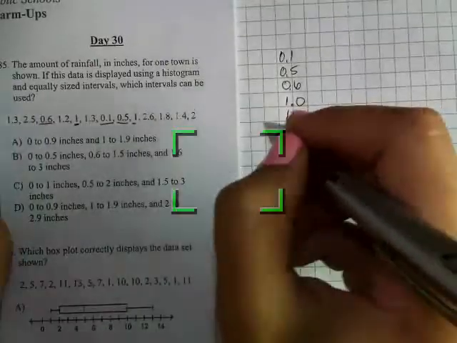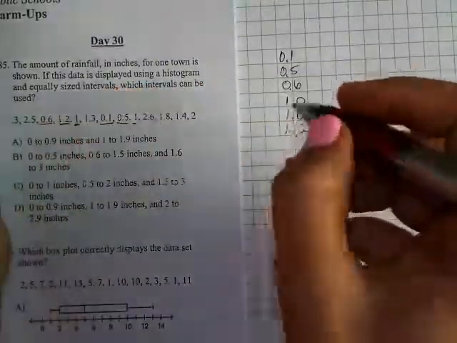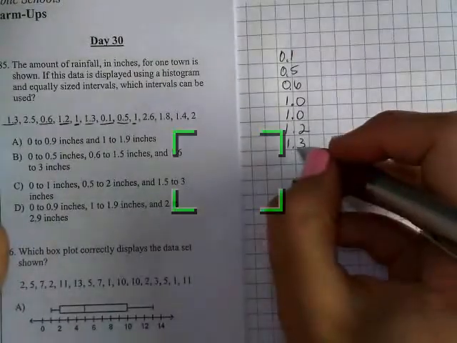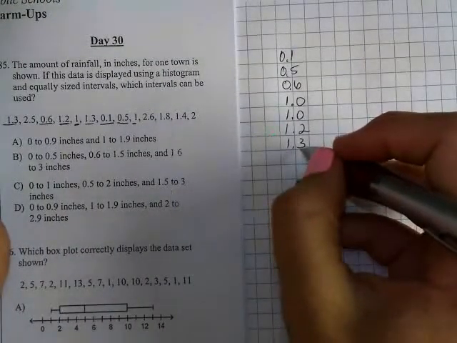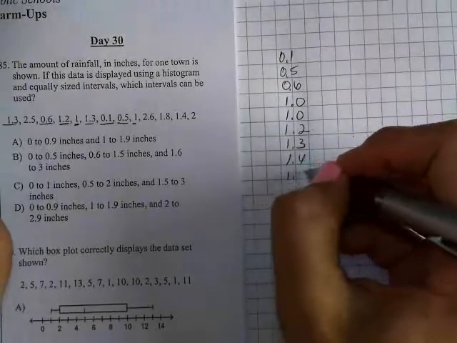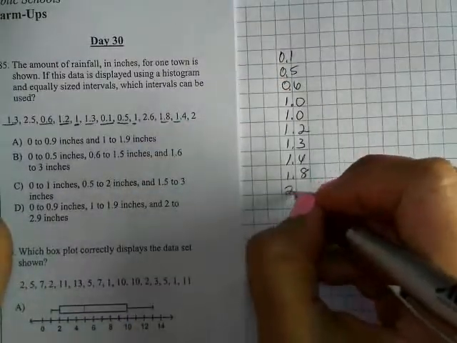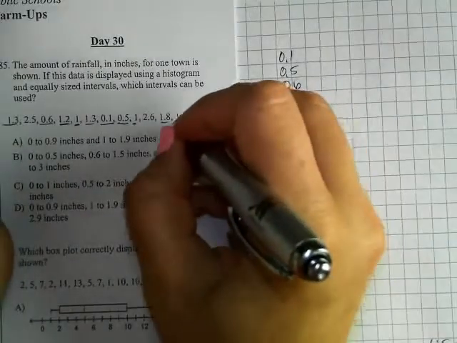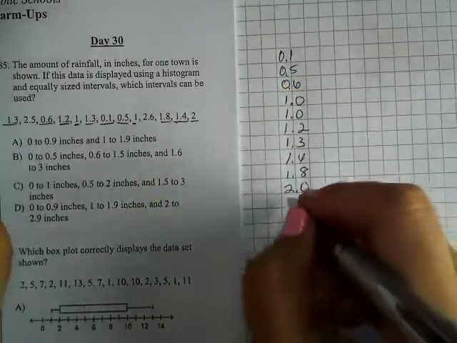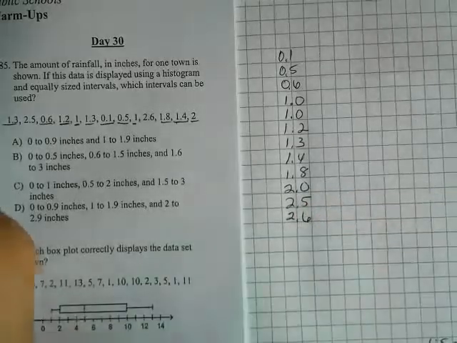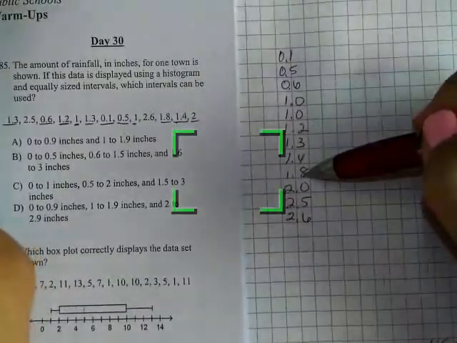1.2, 2 1.3s, 1.4, 1.8, 2.0, 2.5, and 2.6.